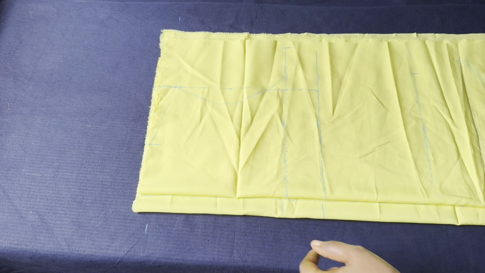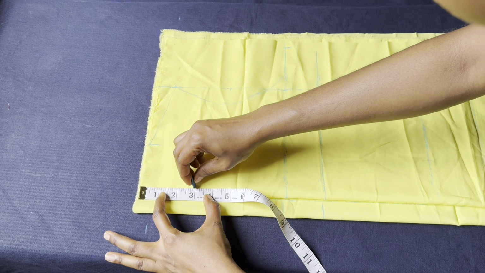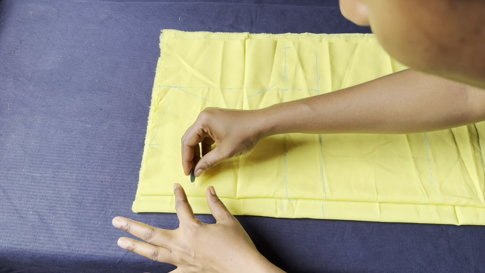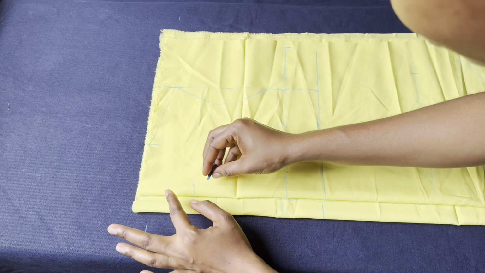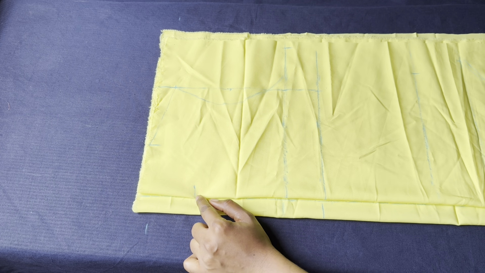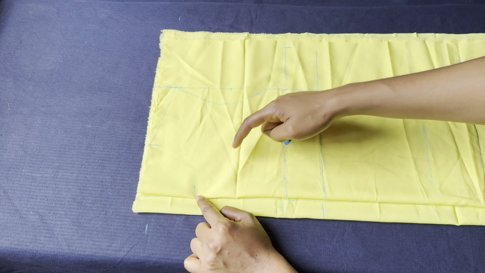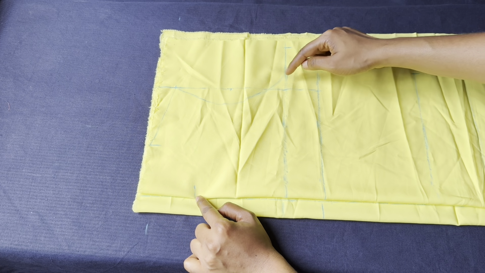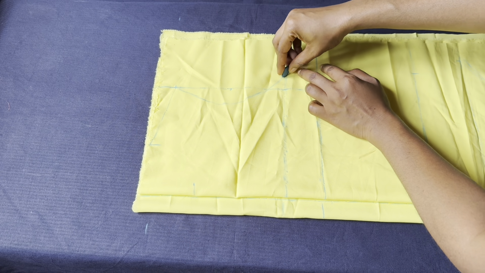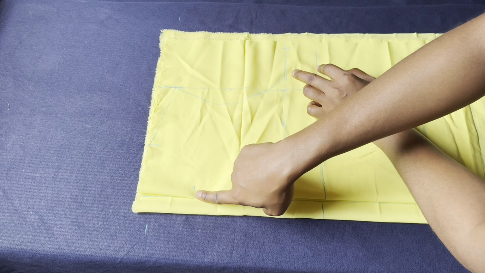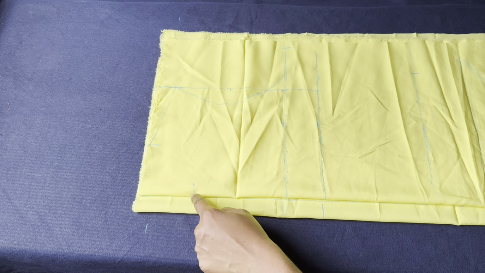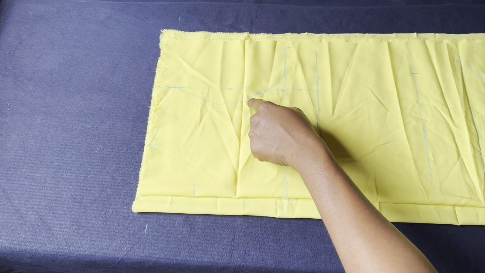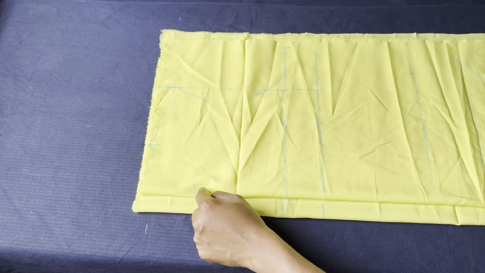To create this halter neck, I will still do our normal 3 inches neck depth. So this is 3 inches here, but instead of curving, I'll just connect these 3 inches directly from the middle, the midpoint of the front piece. I'll connect it to this armhole, here to here. Can you see? Here to here. This is the midpoint of the front piece, 3 inches from the shoulder point. I'll connect it to this, like this.